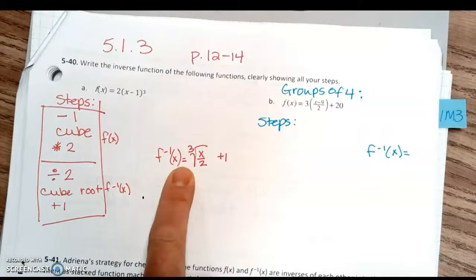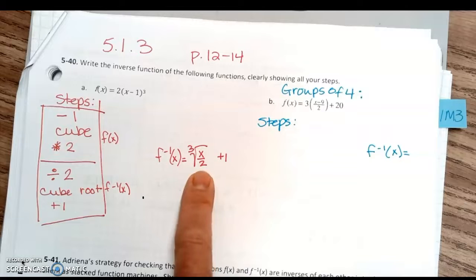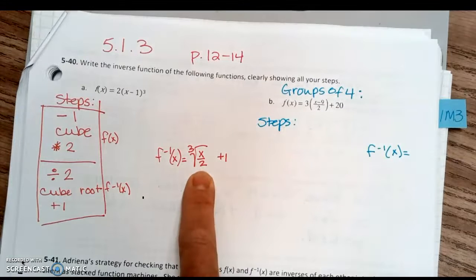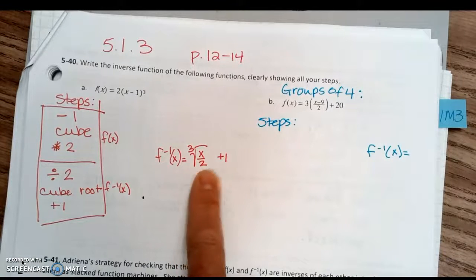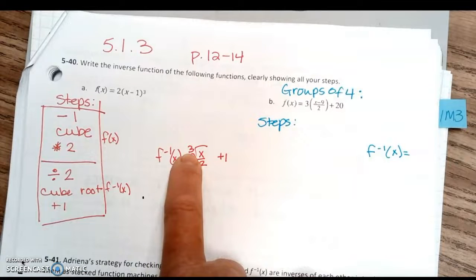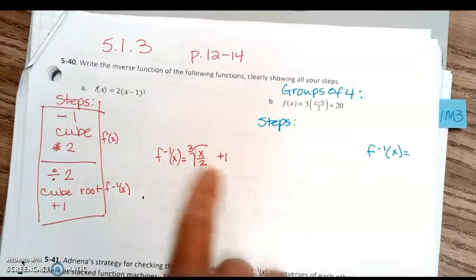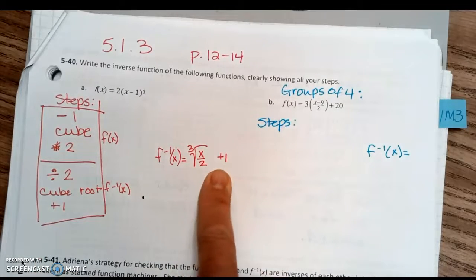So when we write our inverse operation, first thing we want to do is divide by 2. So I just write it as a fraction, but if you like that division sign, use it. Second thing we're going to do is take the cube root. Make sure you know how to find the cube root in Desmos. If you haven't done that yet, it's in the little keyboard thing that you pull up. But make sure you can find it. And then the last step is you would add 1 after, okay?